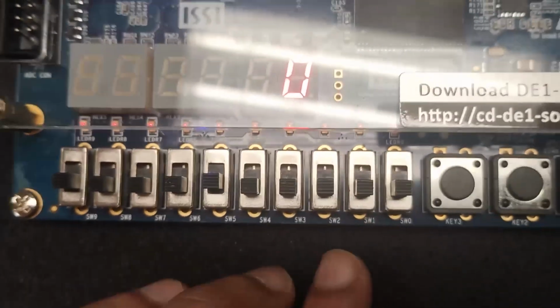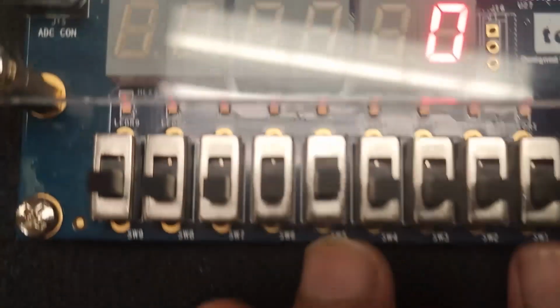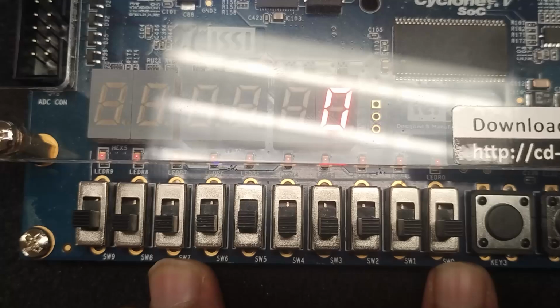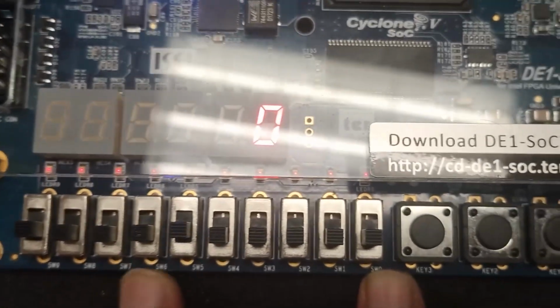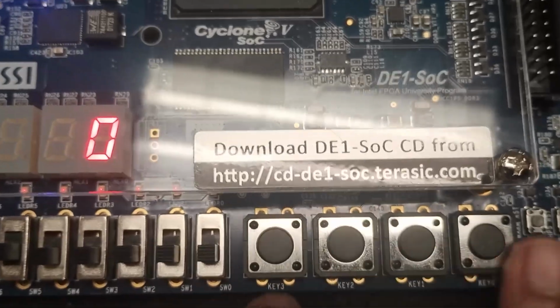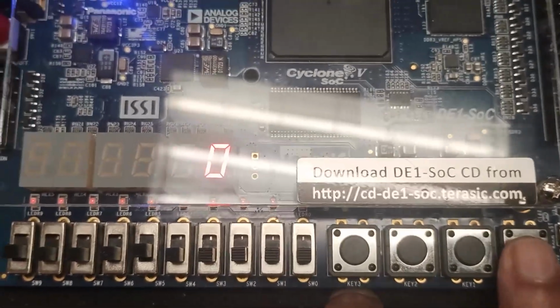I'm using the 7 switches here, from 0 to 7. These are going to be my inputs, and this is the push button that I'm using to take the input. This is the reset button I'm using to reset the circuit.